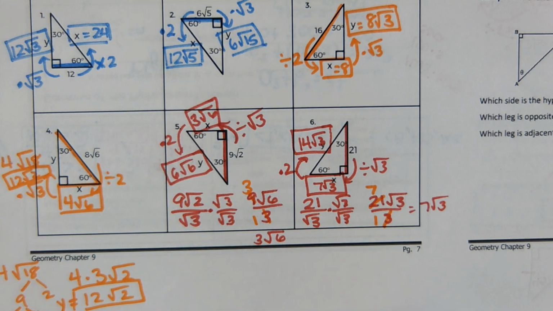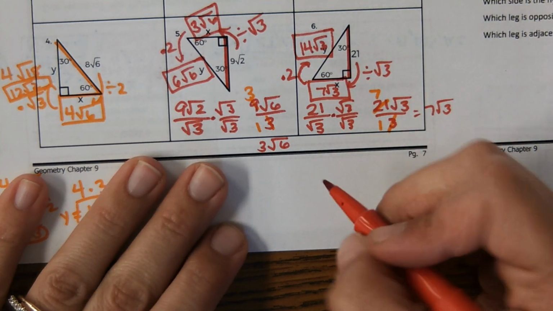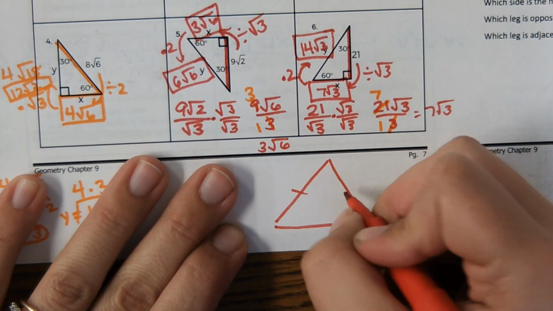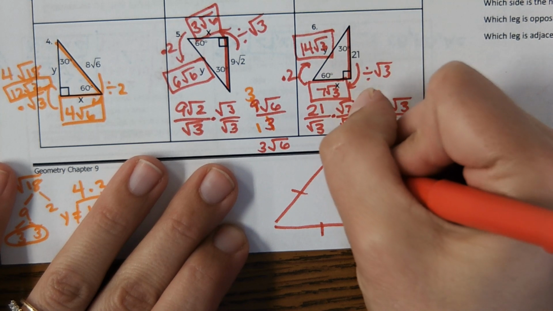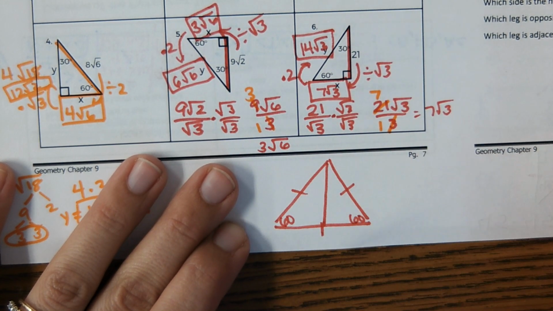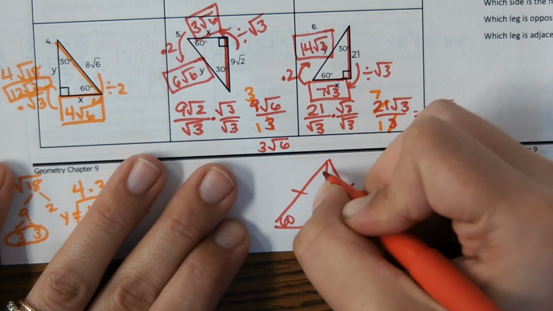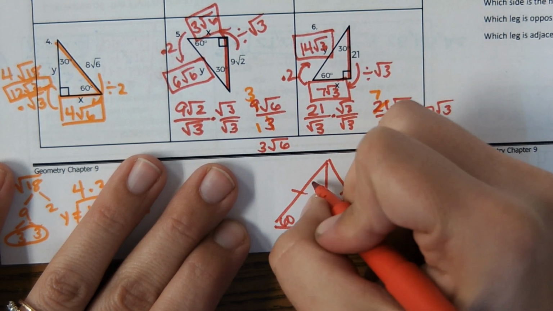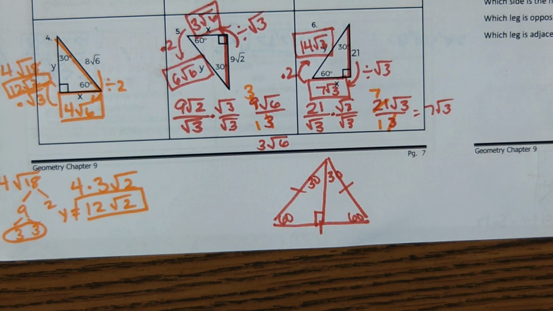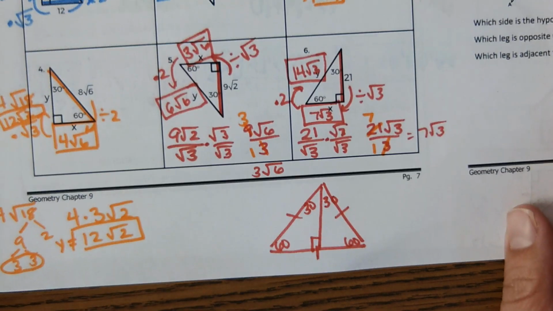Okay, and one more thing just in case you get this in your question bank is an equilateral triangle. One of the questions says, if you have an equilateral triangle and an altitude. In an equilateral triangle, all these angles are 60 degrees. And then if you have an altitude, it would make a 90 degree, and it would also bisect this angle. So you have a 30, 60, 90. So if it talks about an equilateral triangle, you're going to use the rules for 30, 60, 90, FYI.